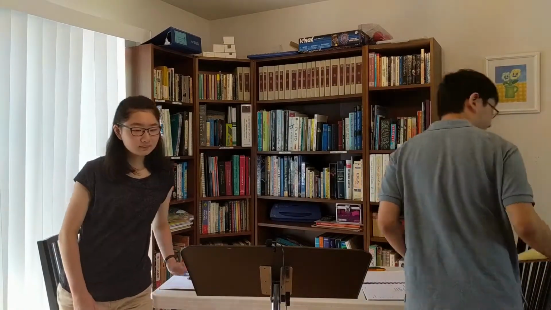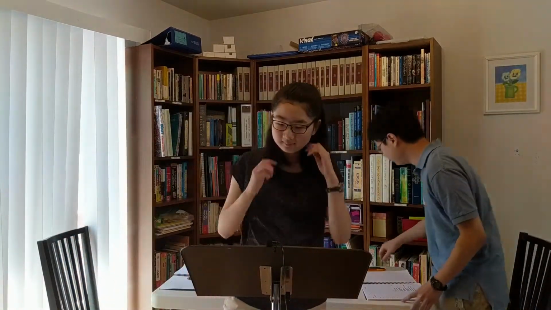Without further ado, we're going to start the debate round. Lily, the affirmative speaker, is going to start by reading her affirmative case. This round will last about 45 minutes, and it will give you a great idea of what LD is like. We also have a timer in the background, which you can't see, giving us hand signals and telling us how much time we have left. Take it away, Lily.